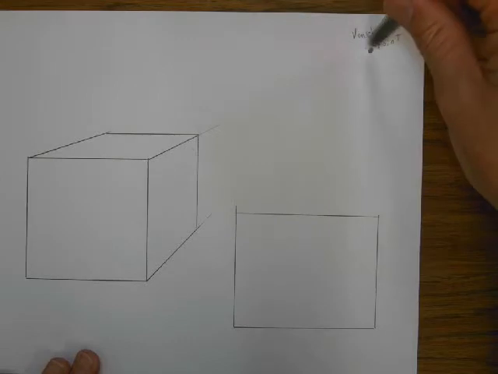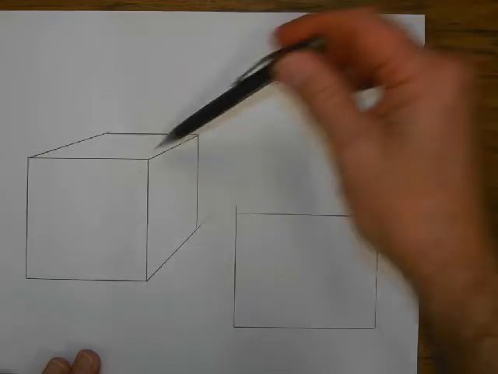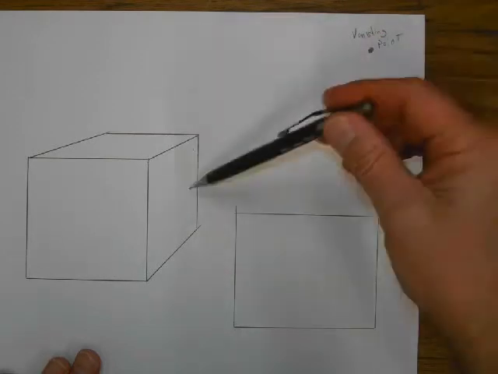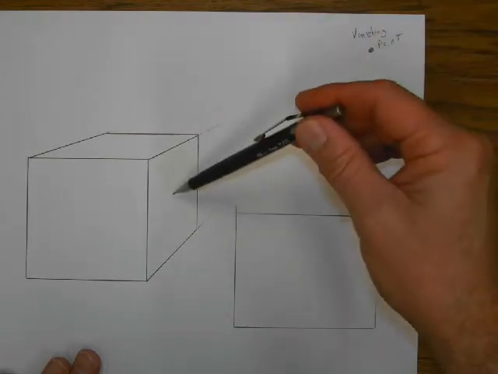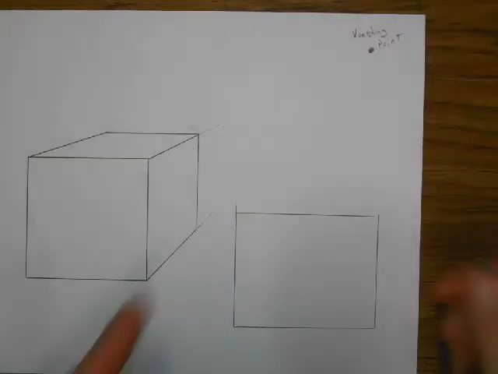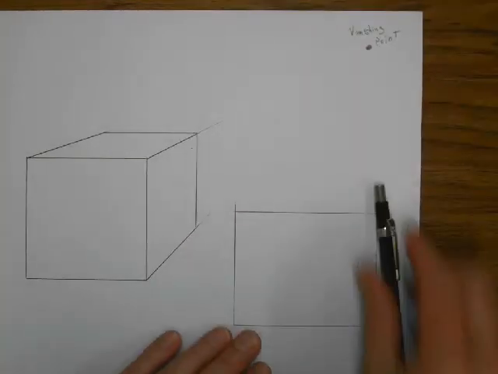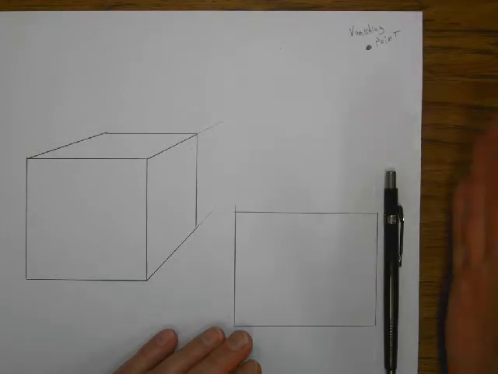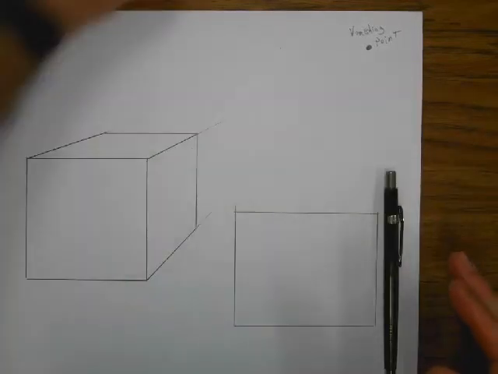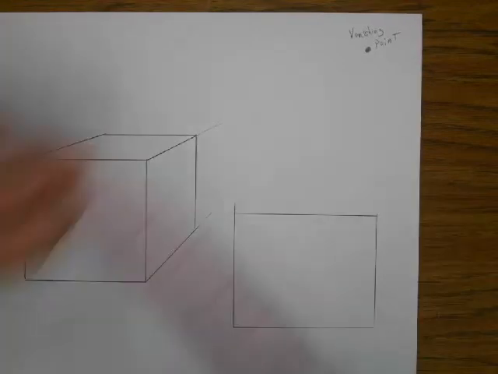So if this is my eye level, I'm looking down on this cube, and I can see the top. And I'm looking down or to the side of this one, and so I can see the side over here. This cube on here, I'm going to be looking down on it, and I can see the top, but because of where the side is positioned, I won't see this side, and I won't see this side. Okay, so let's do this one.